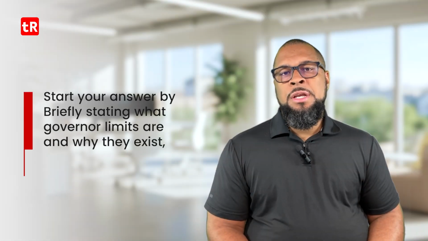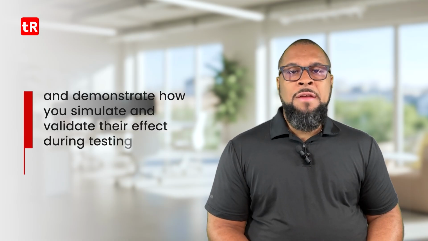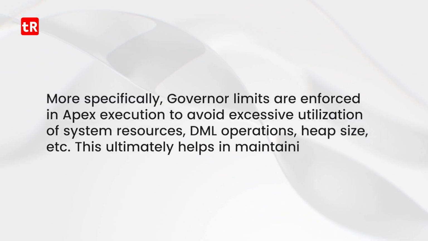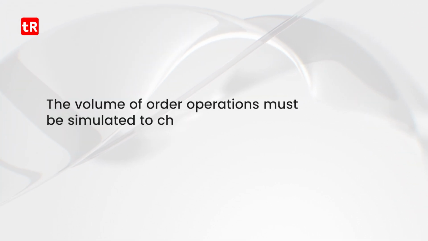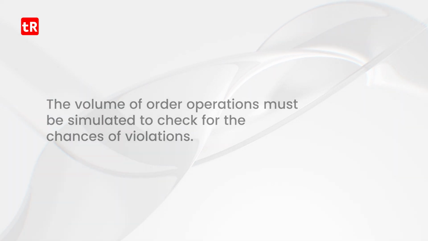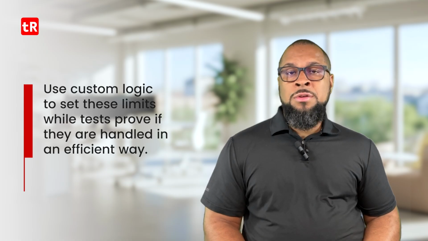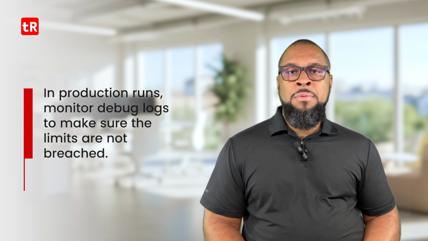Start your answer by briefly stating what governor limits are and why they exist, and demonstrate how you simulate and validate their effect during testing. More specifically, governor limits are enforced in Apex execution to avoid excessive utilization of system resources, DML operations, heap size, etc. This ultimately helps in maintaining the stability of the system. The volume of operations must be simulated to check for the chances of violations. Use custom logic to set these limits. Then tests should prove that they're handled in an efficient way. In production runs, monitor debug logs to make sure the limits are not breached.